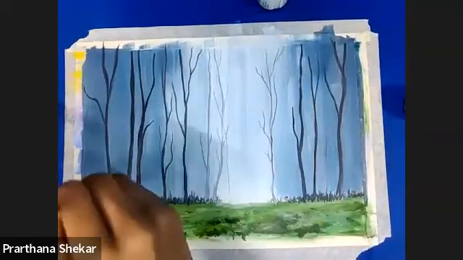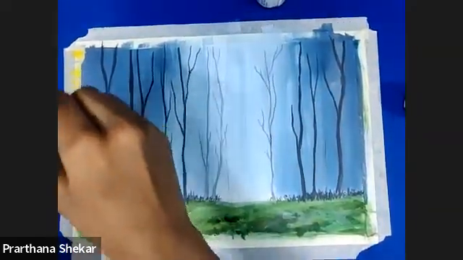So these are all the trees which you see in the background.